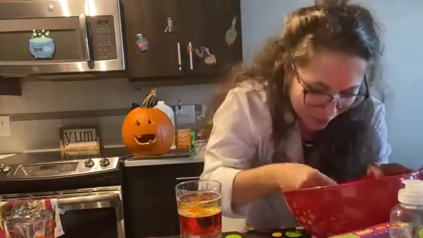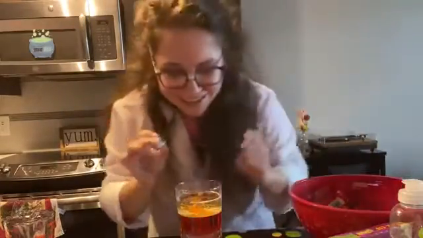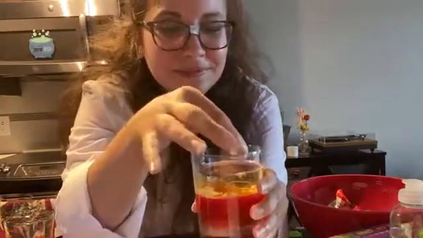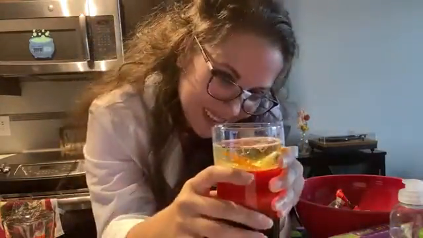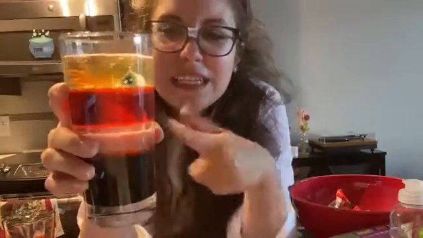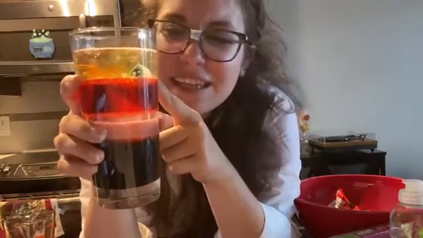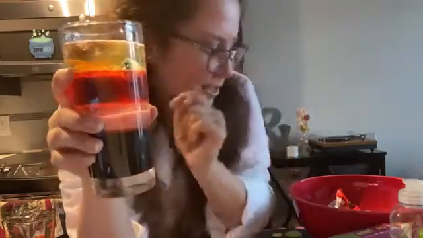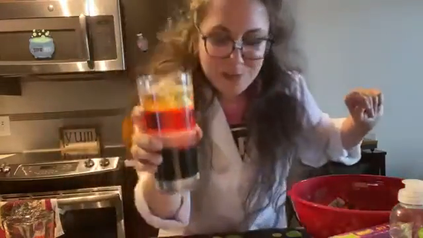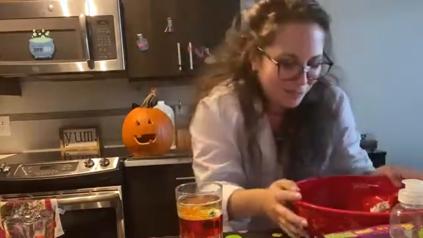Let's see what else we have in Dr. Cookie's magic bowl. Oh, an eyeball. Let's see where the eyeball ends up. Oh, it looks like the eyeball is a higher density than the bat snot, but a lower density than the water. All right, I think we have one more item that we can do in Dr. Cookie's magic bowl.